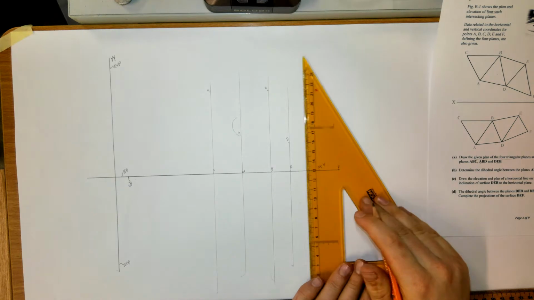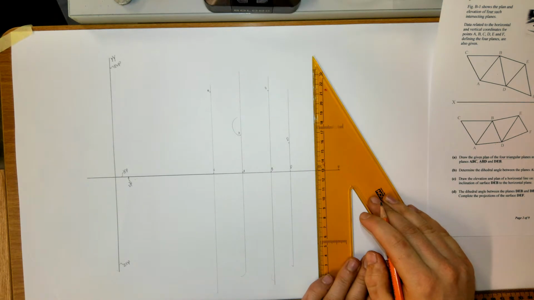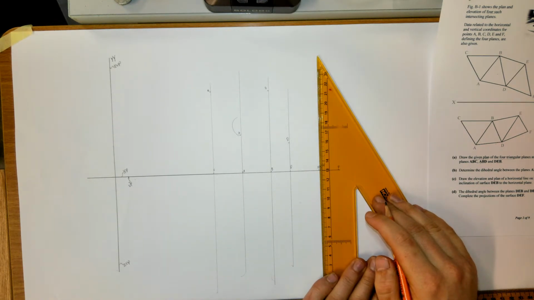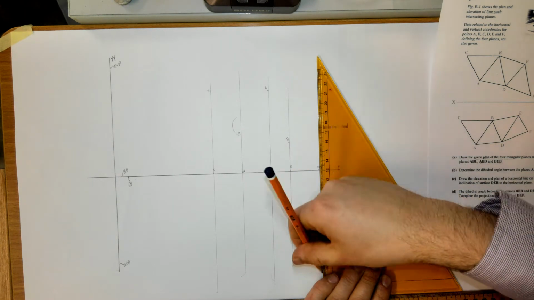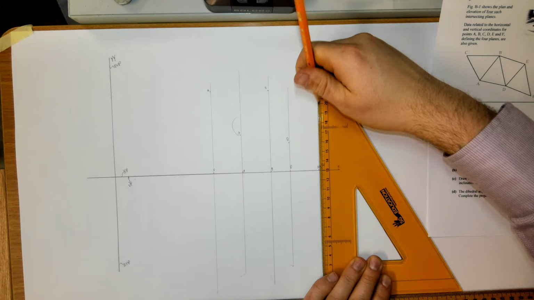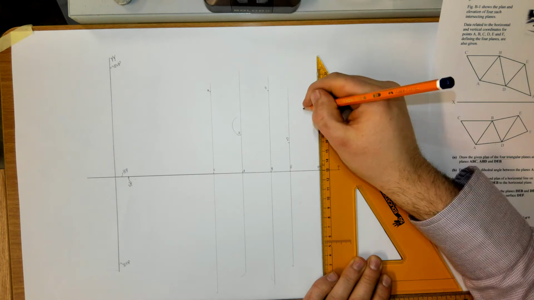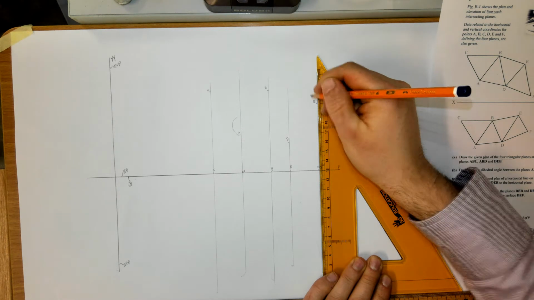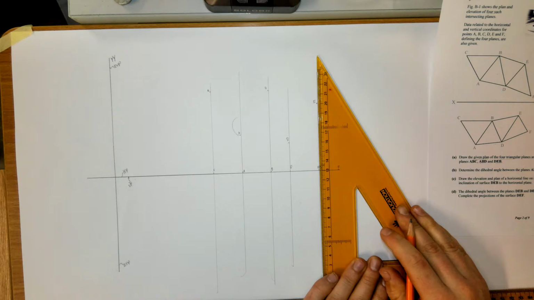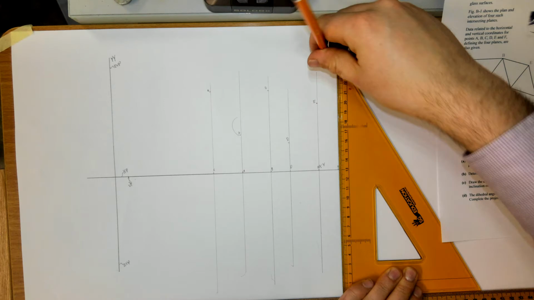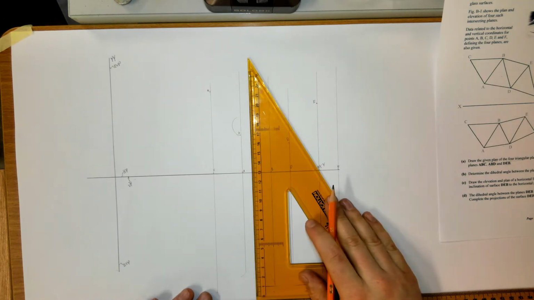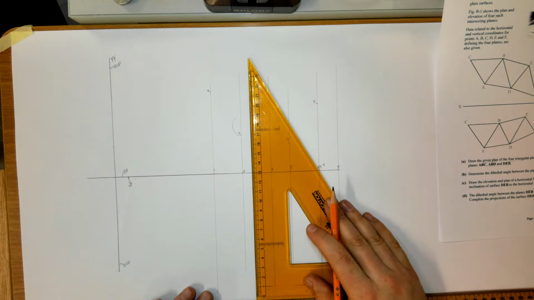Okay, Y coordinate of E is 70. And then the Y coordinate of F is not given. Now some people will do all of them, the Y and Z coordinates, in one go, and they are correct, you know, it is quicker.